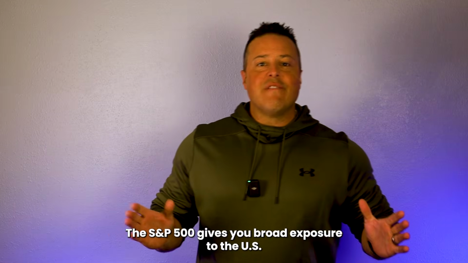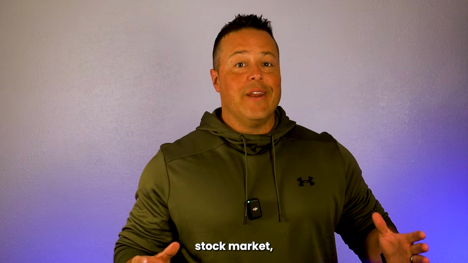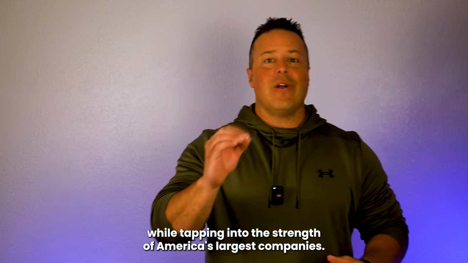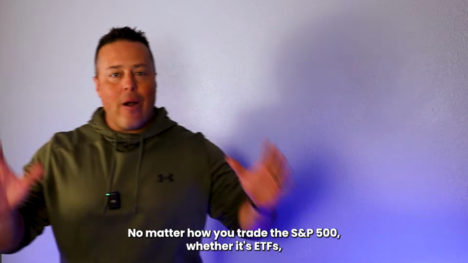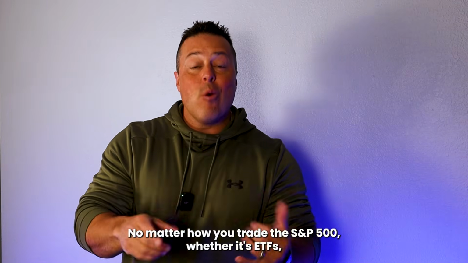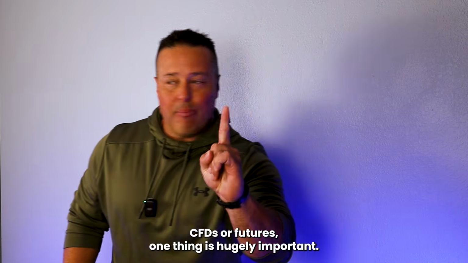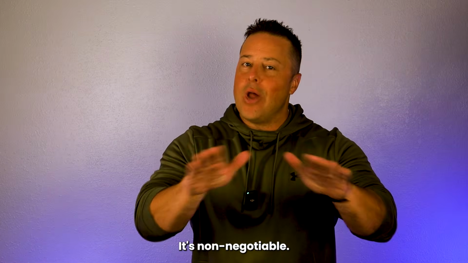The S&P 500 gives you broad exposure to the U.S. stock market, and it's a powerful way to diversify your holdings while tapping into the strength of America's largest companies. Now listen up, no matter how you trade the S&P 500, whether it's ETFs, CFDs, or futures, one thing is hugely important: risk management. It's non-negotiable.